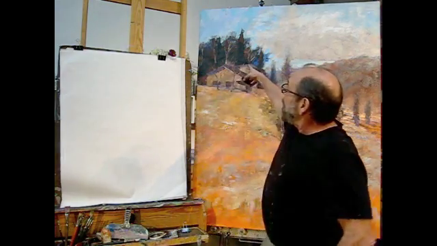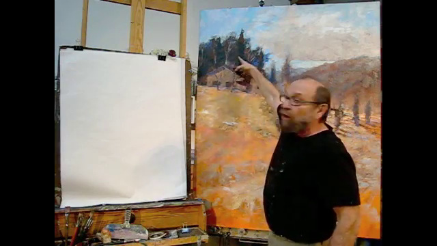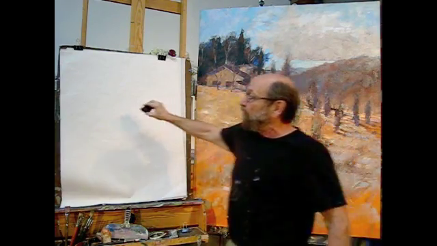We're going to talk today about trees and their functions in a painting. And I see 3 or 4 good functions for a tree in a painting. And you can see here, one function is it's a dark that holds and supports the subject.